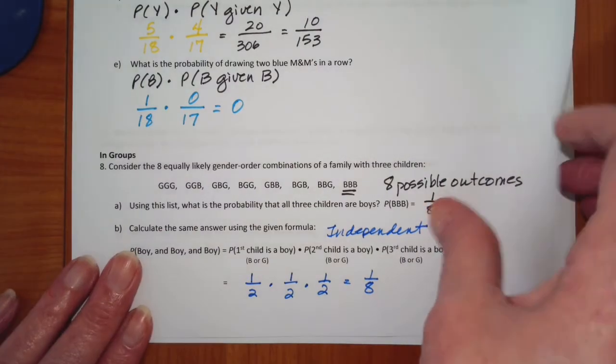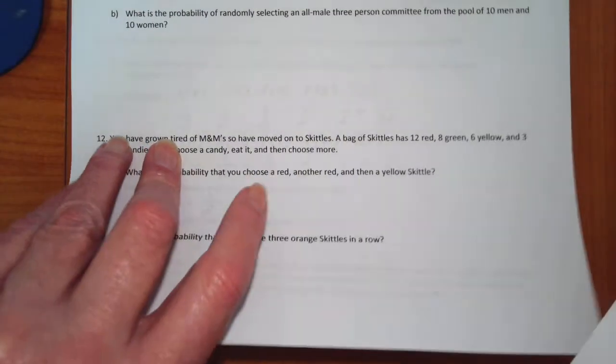Okay. Let's see here. If I want to keep going. Yeah, I'll just keep going on with this. I think we can finish this up on one video.